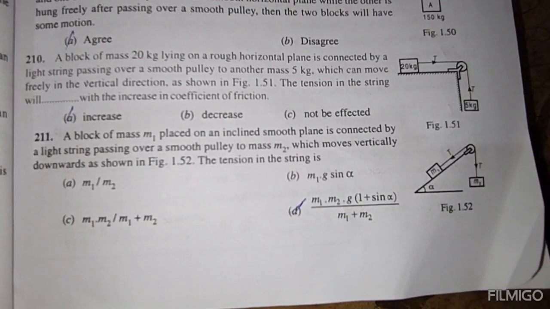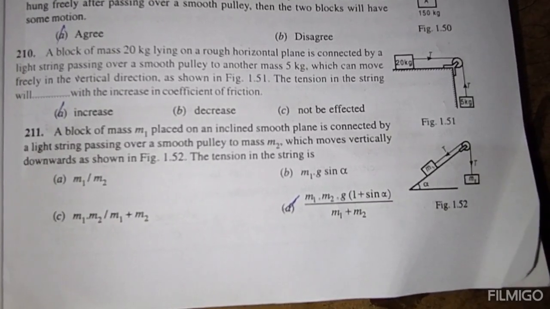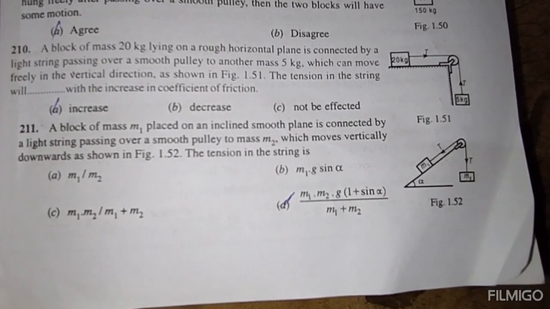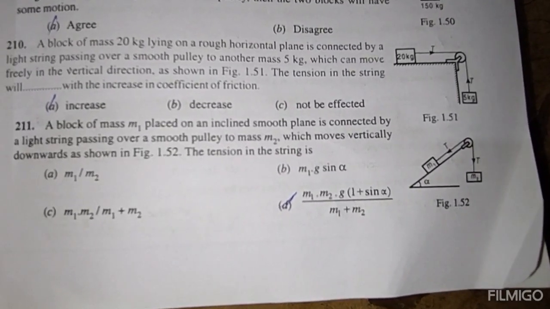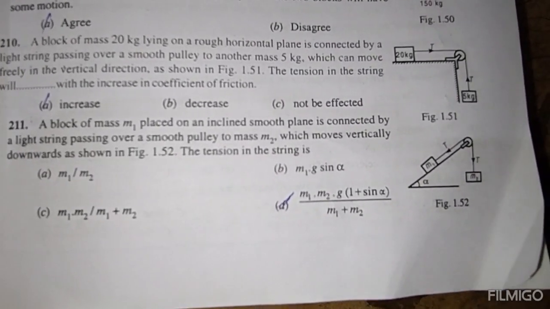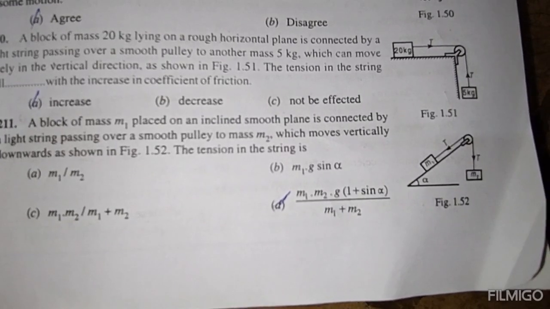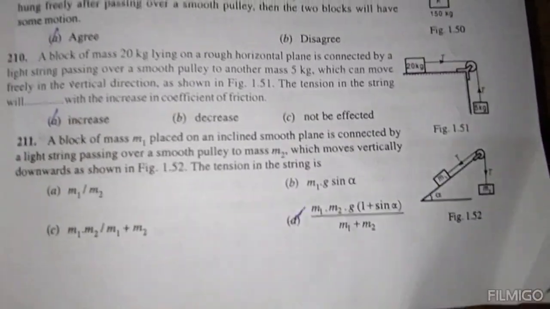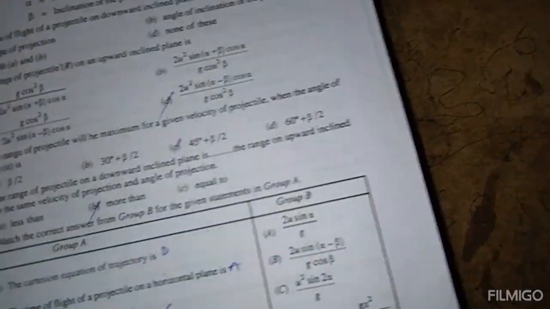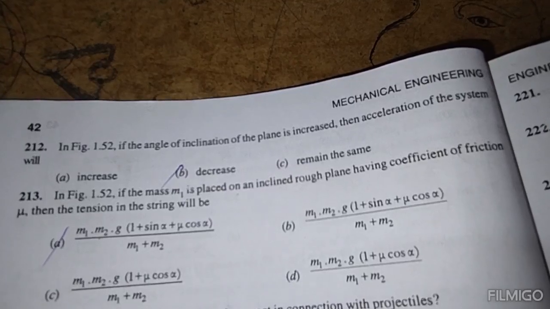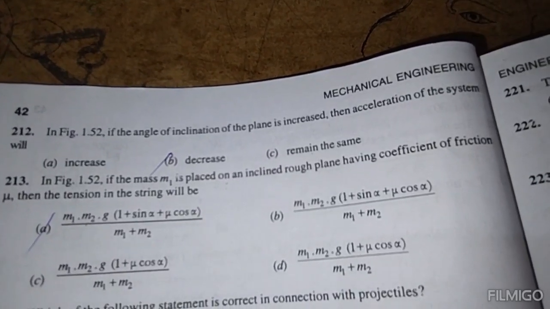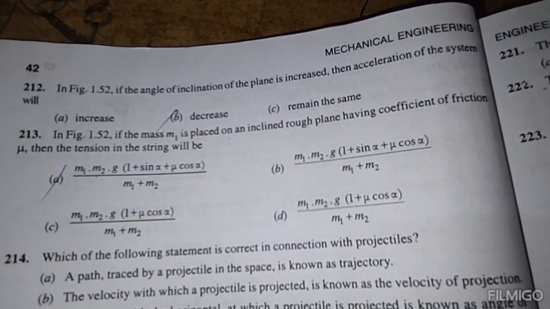A block of mass m1 placed on an inclined smooth plane is connected by a light string passing over a smooth pulley to mass m2, which moves vertically downwards as shown in the figure. Tension in the string is m1 m2 g (1 plus sin alpha) by (m1 plus m2). If the angle of inclination of the plane is increased, then the acceleration of the system decreases.